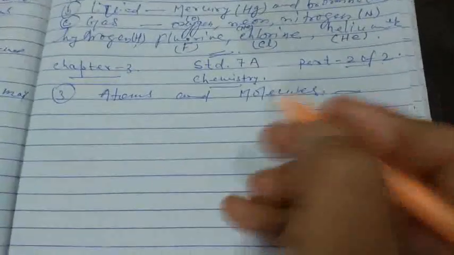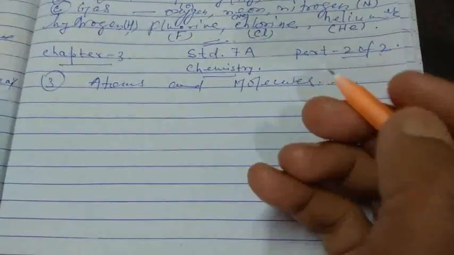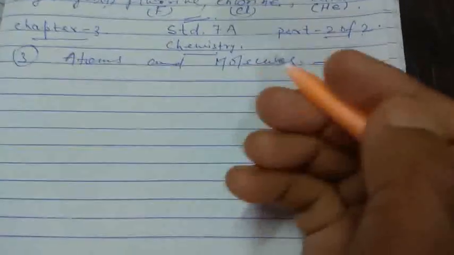An atom is the smallest particle of an element that exhibits all the properties of an element. So atoms may not exist independently but take part in every chemical reaction. So you can define like this: atoms.